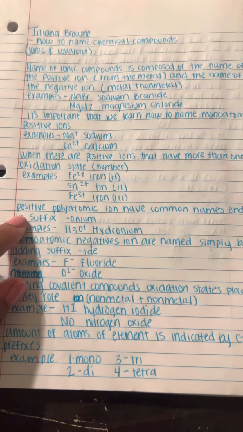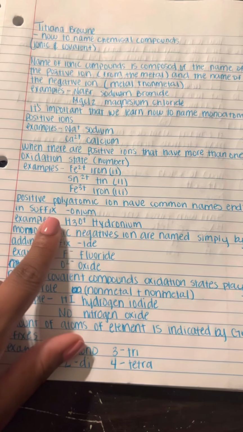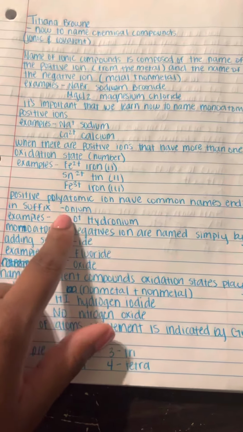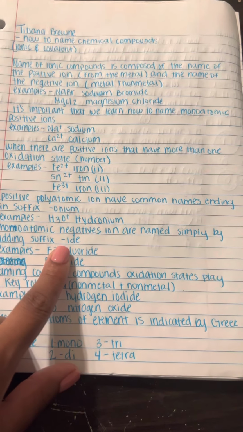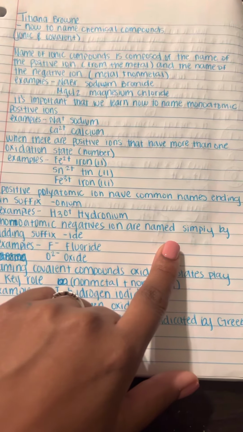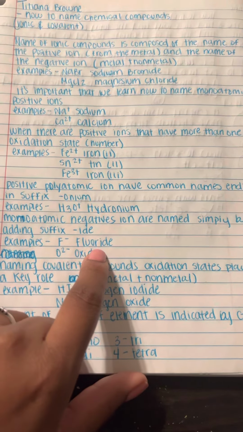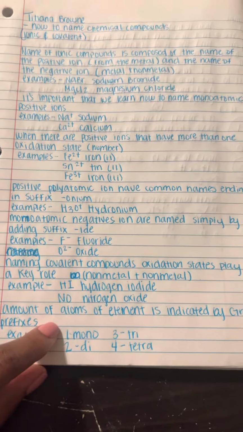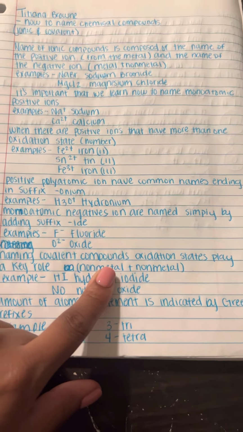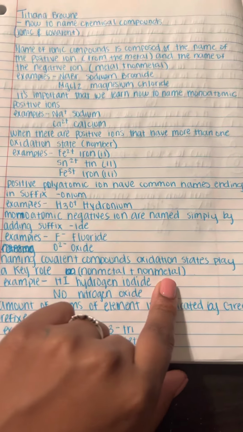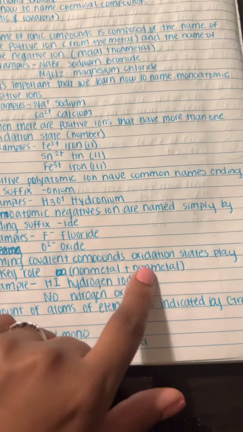And then we also have positive polyatomic ions, which have a common name ending in a suffix, which is this. And then this is an example. And if they have negative ions, they're going to end in -ide, which is an example of naming. And then to go on to covalent compounds, naming covalent compounds, oxidation states play a key role, which consist of non-metals, both are non-metals.